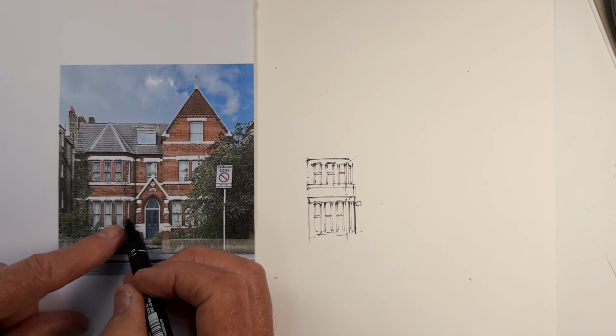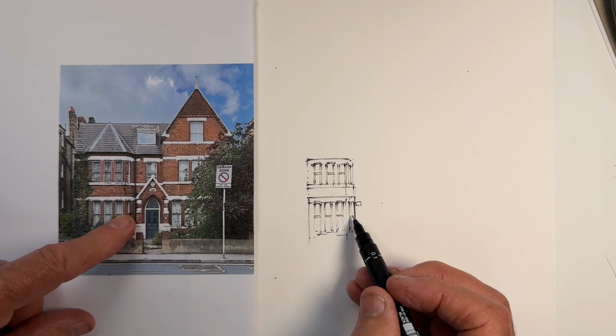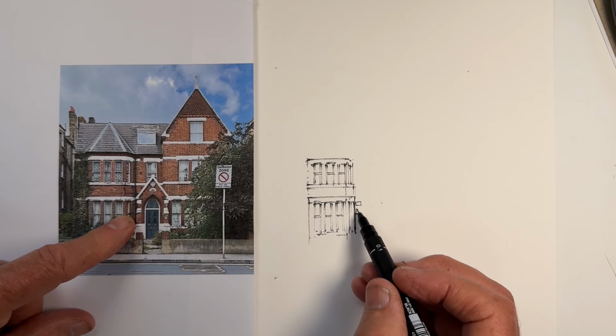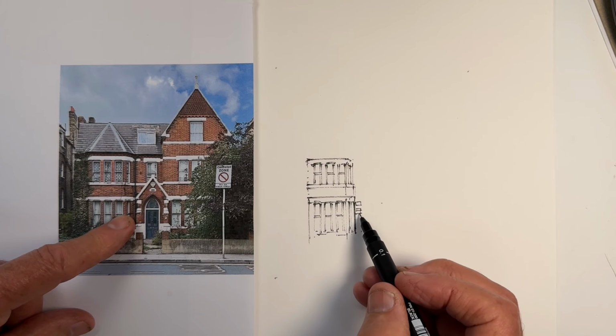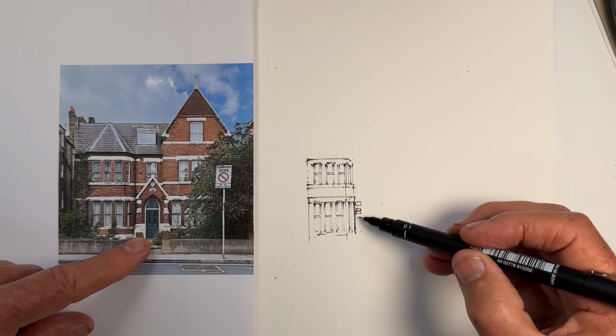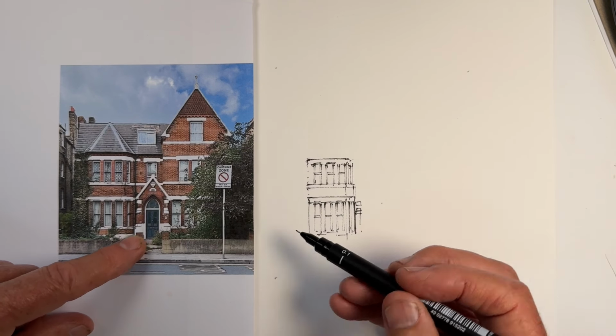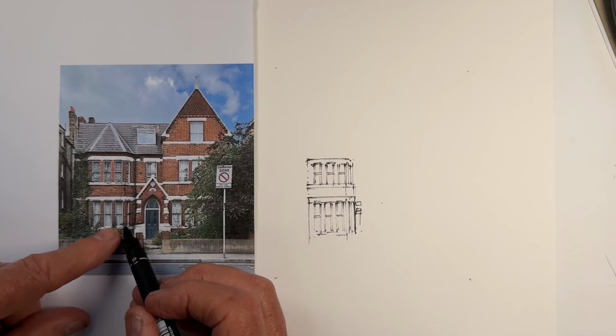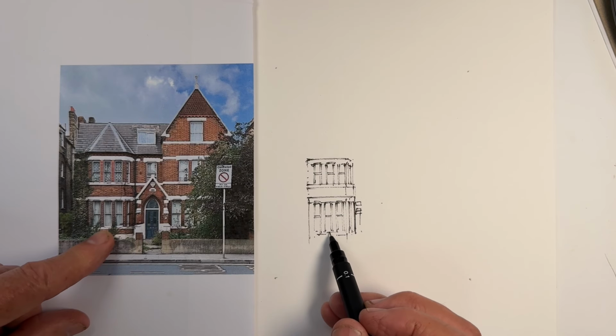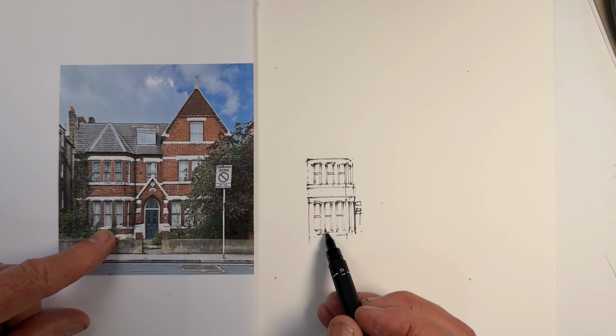And so this section is really just above that line. And this section is just a bit above here. I better put the bottom of these in.